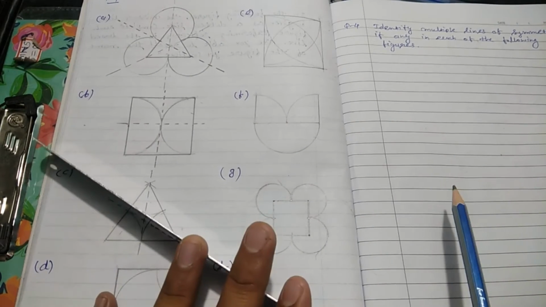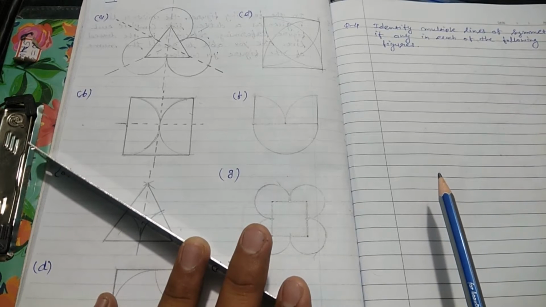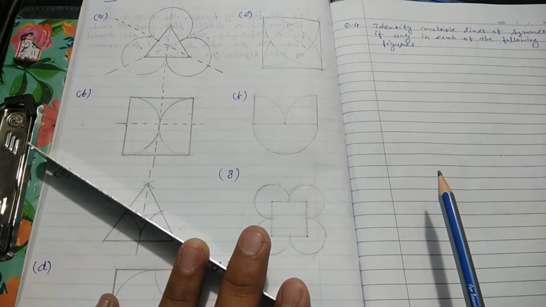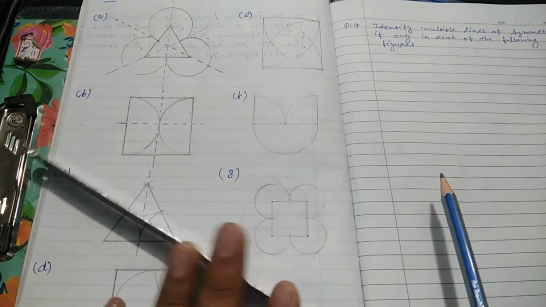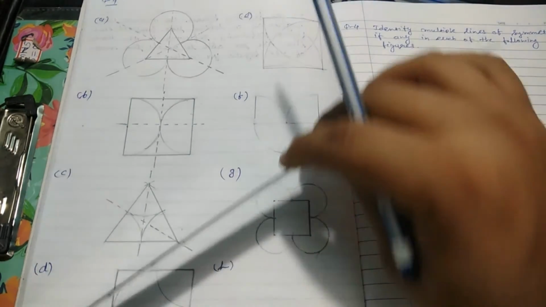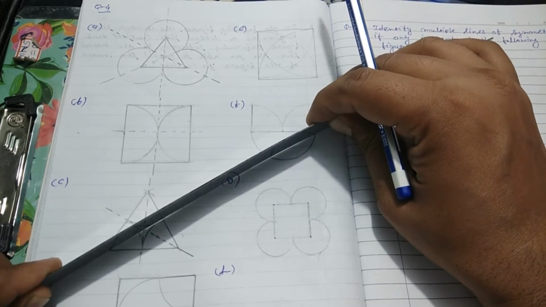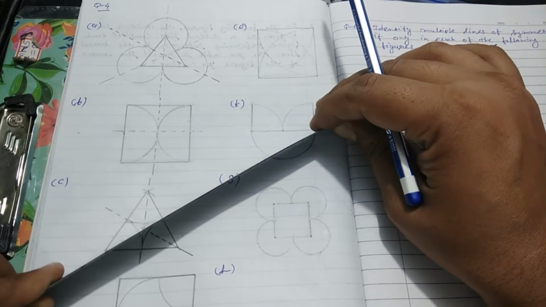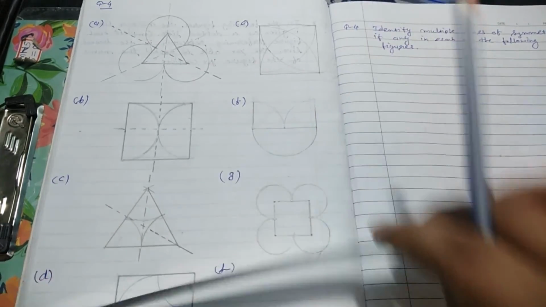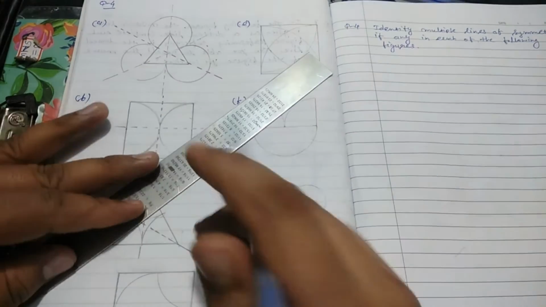Same way here, if I put the scale, I also find these two parts identical, and of course they will coincide when we fold them. So it is another line of symmetry. And this way, if I put the scale, these two parts are also identical, and when we fold it, it will coincide with each other. So this is another line of symmetry which I am drawing here.